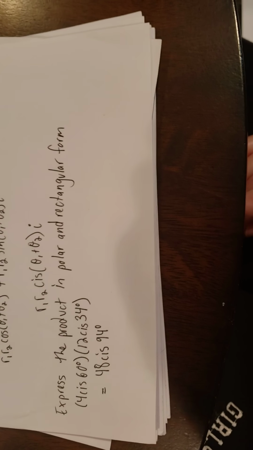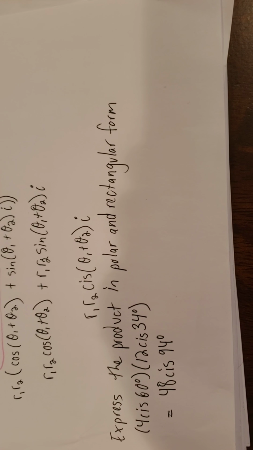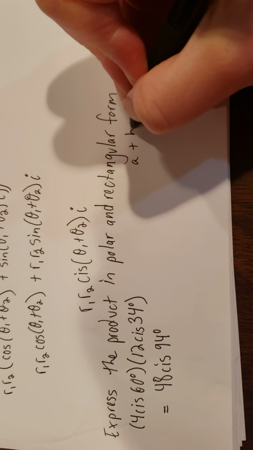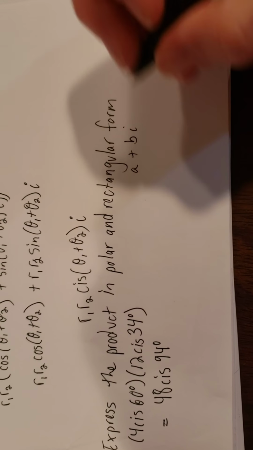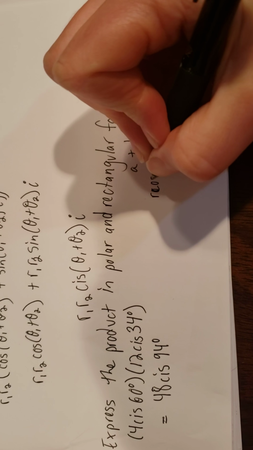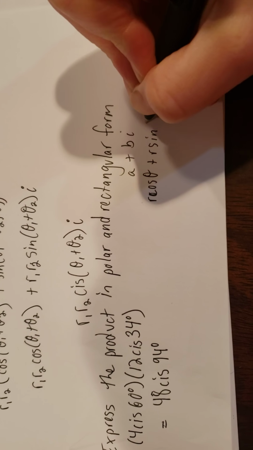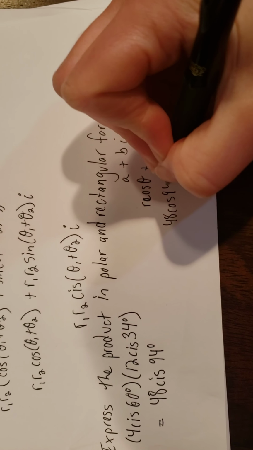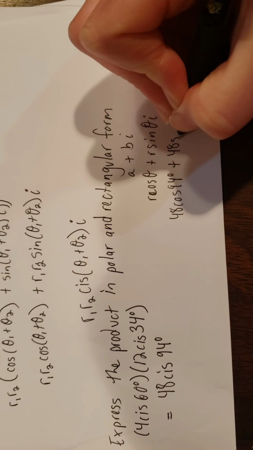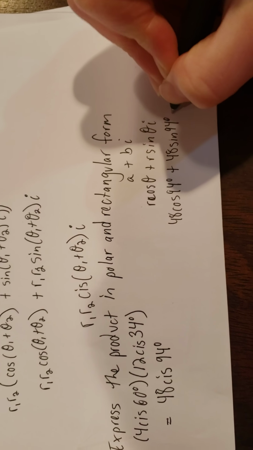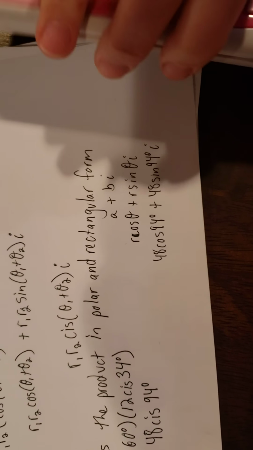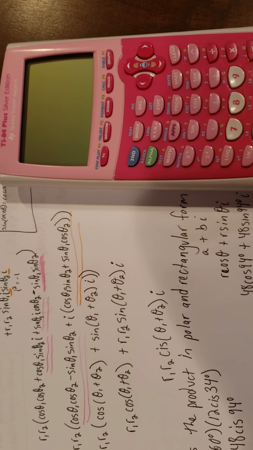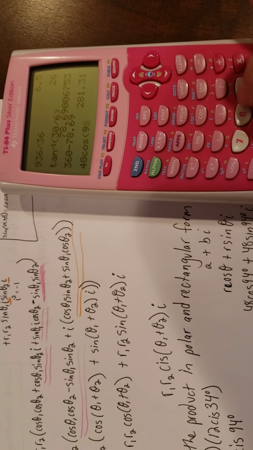But now we also need to write it in its rectangular form. So we have to go back to the a plus bi. So that's what rectangular form is, a plus bi. But don't forget, a is just r cosine theta, and b is just r sine theta. And so this is just going to be 48 cosine 94 degrees plus 48 sine of 94 degrees i. So now just use your calculator. Make sure you're in degree mode and just type in 48 cosine of 94 degrees.